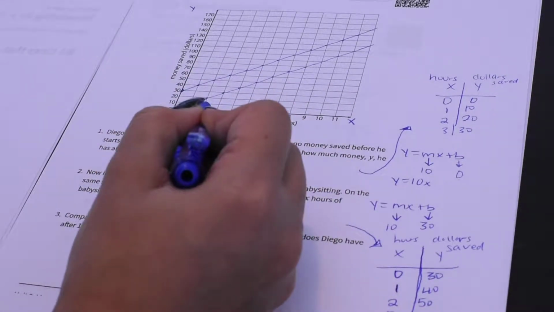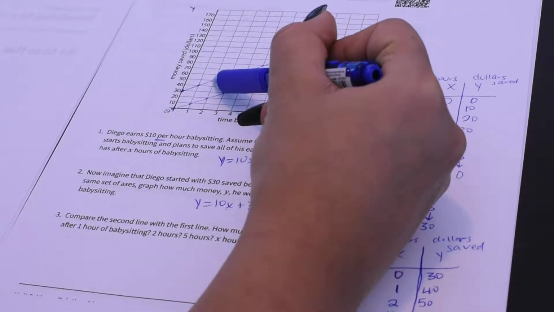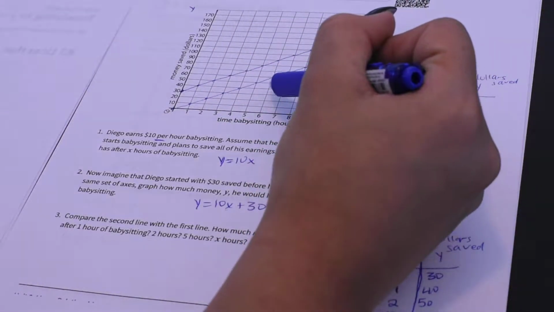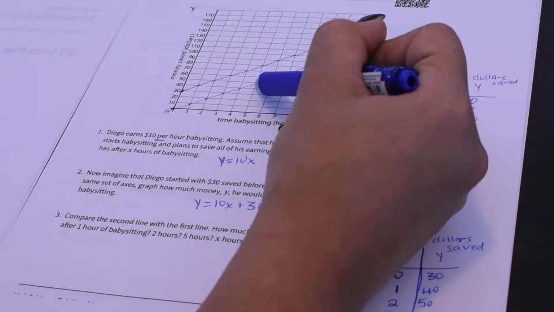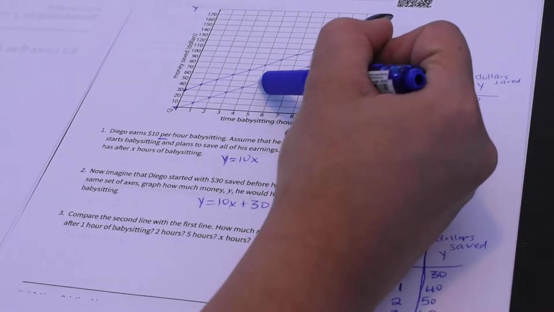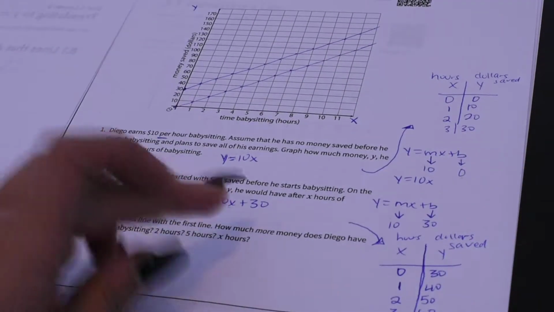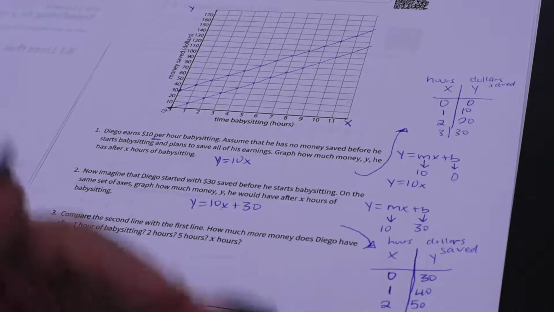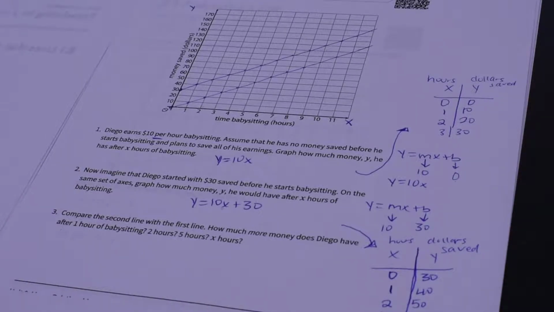So let's see, at 2 hours of babysitting. At 2 hours here, he has $20. But here, he has $50. That's a $30 difference. Okay, at 5 hours, he has $50 on this line. But on this line, he's making $80. That's still a $30 difference. So this plus 30 means that no matter how many hours he works, he's still going to have $30 more because he started off with $30, right?